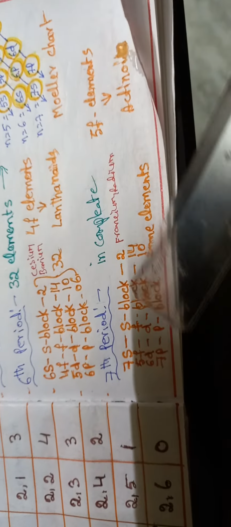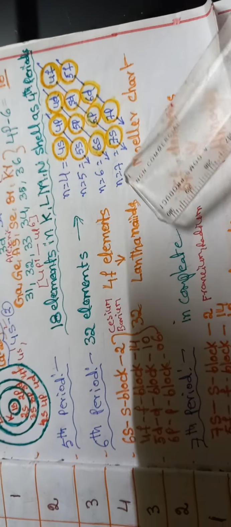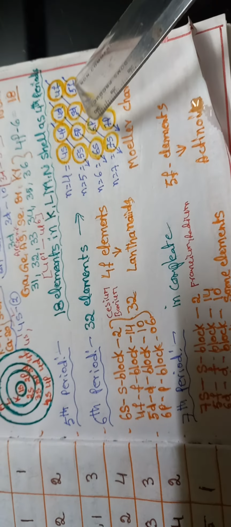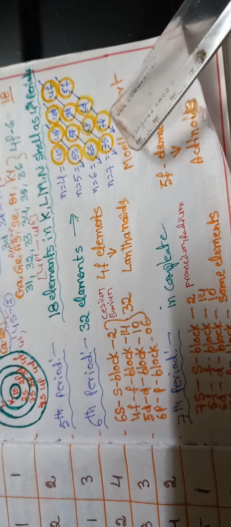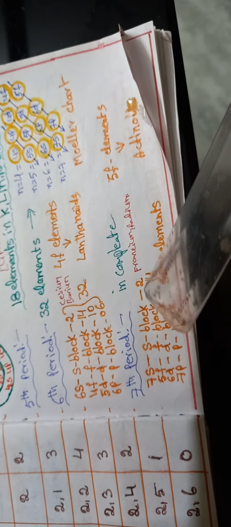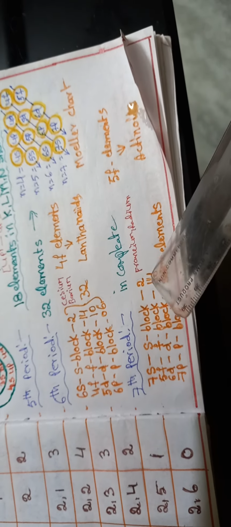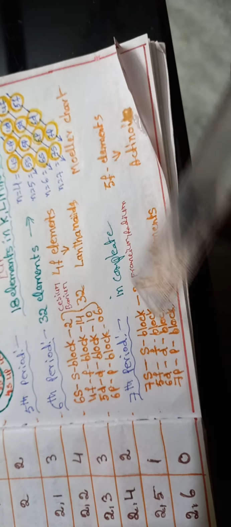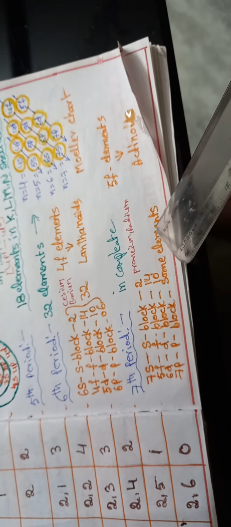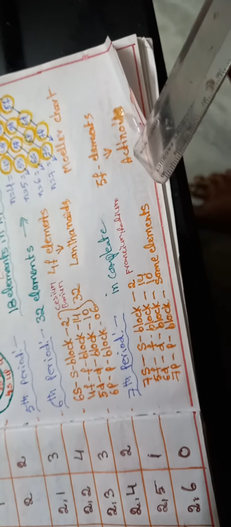Next is the seventh period. Here we can see the seventh period. First 7s is filled with electrons. Next 5f electrons. Next 6d. Next 7p. So here also we can see 7s, s block elements too. Next 5f, f block elements 14. Next 6d, d block elements 10. 7p, p block elements, some elements are there. Unknown elements are there. So these f block elements are called actinides.